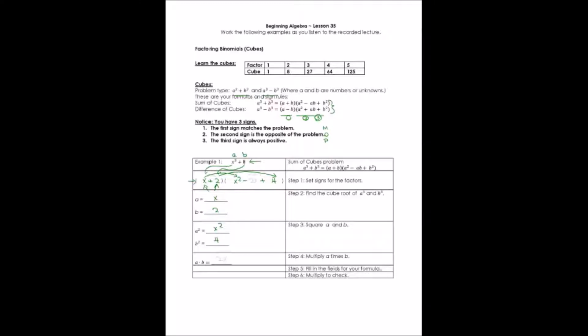Now, what do I do for this middle position right here? Well, I multiply A times B. A times B is 2 times x, or 2x. 2x is what goes in the middle. And that is the factorization. The only difference in sums and differences of cubes is the signs. If you will always remember to match the problem with the first sign, do the opposite with the second, and always make the third one positive, then you don't have a problem setting signs.